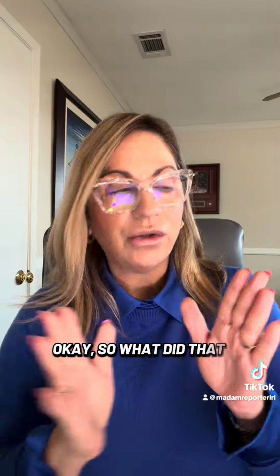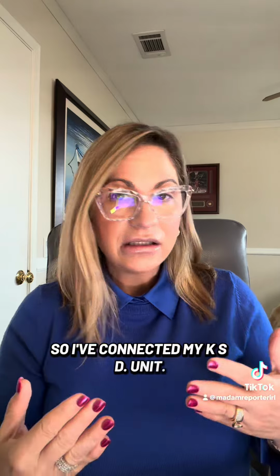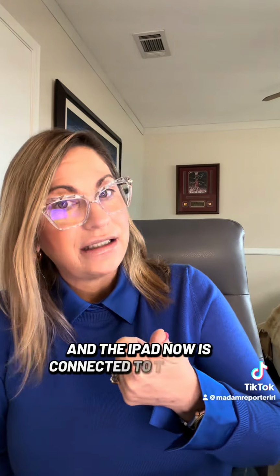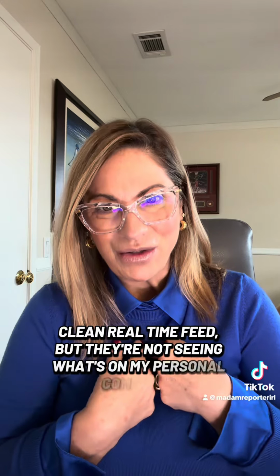Okay, so what did that do? Well, basically, it allows me to feed the real time to my iPad. So I've connected my CaseView Net. I'm sending my real time to the iPad, and the iPad now is connected to the judge. So the judge is getting the feed from the iPad. So they're still getting a nice, clean, real-time feed, but they're not seeing what's on my personal computer.